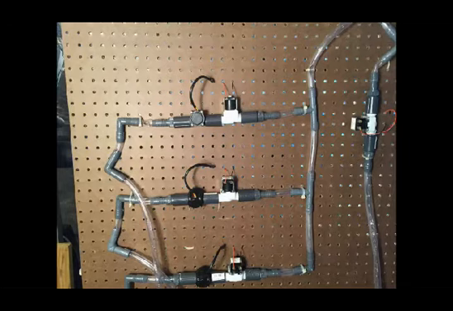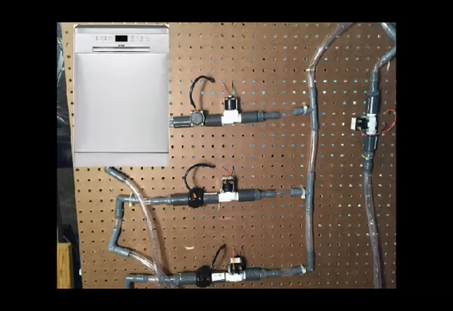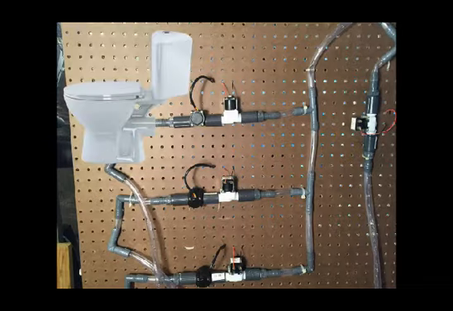Here you can see our test setup. We have a few branches, each containing a control valve and a flow meter. This setup can represent many different water devices in the home. Now we're going to see Jason Rotella, our architect and front-end engineer, walk us through the app.